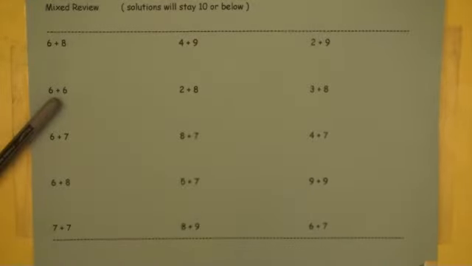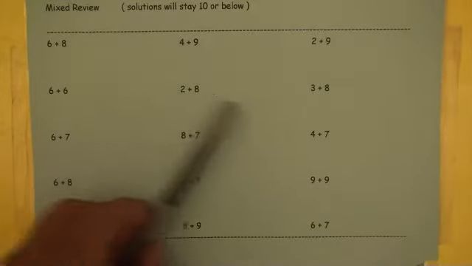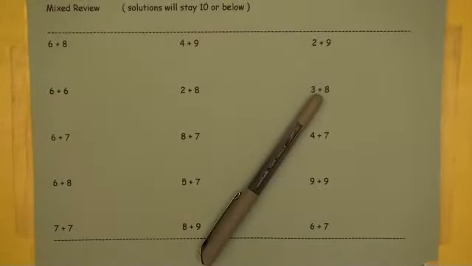Well, if it said 6 plus 4, I'd have 10. Therefore, the answer is 12. If it said 2 plus 8 is 10, we're done. 3 plus 8. Well, if it said 3 plus 7, I'd have 10. Therefore, the answer is 11.